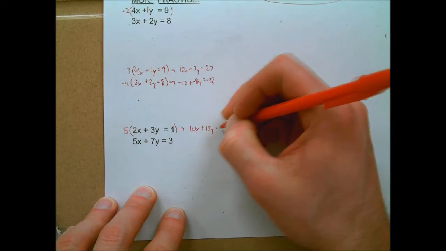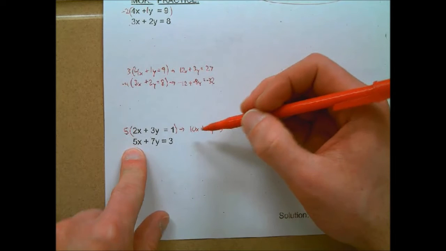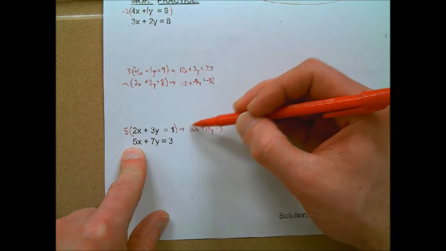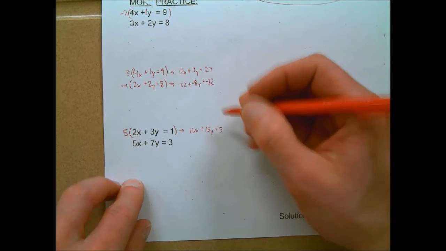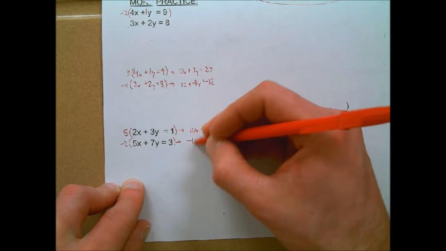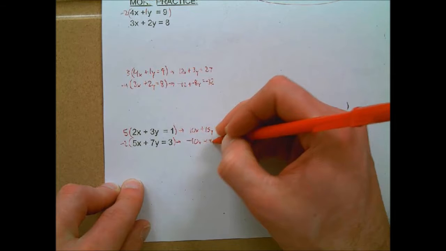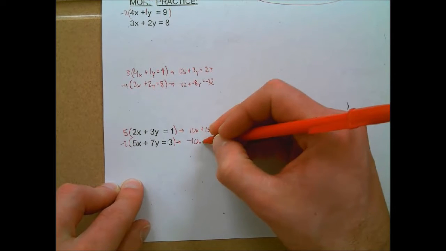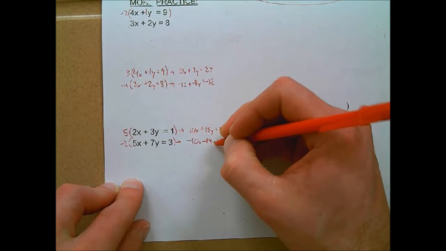And then what can I multiply this 5x by to get the opposite of 10x? -2. A -2. You got it. So we'll get -10x minus 14y equals -6. Okay, and we'll go ahead and add this together.